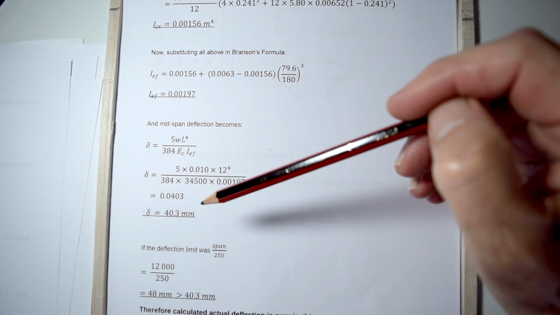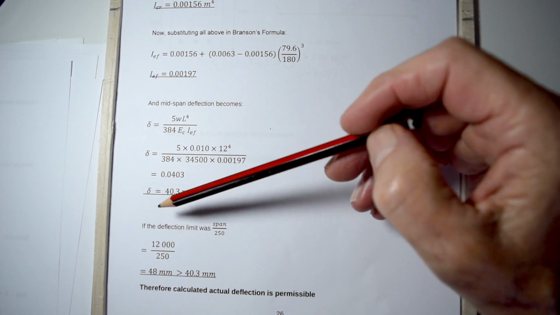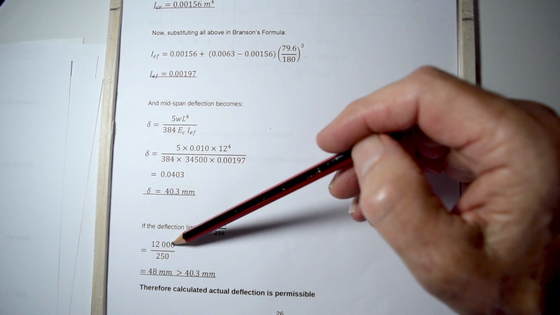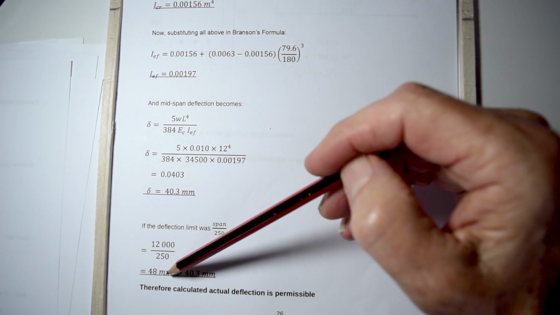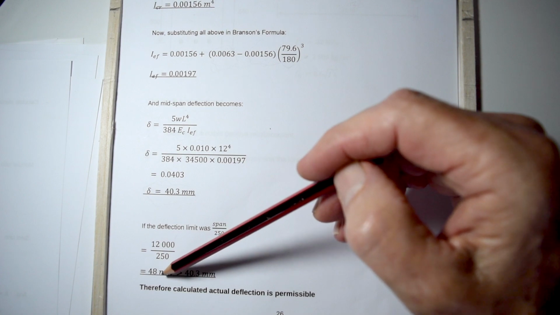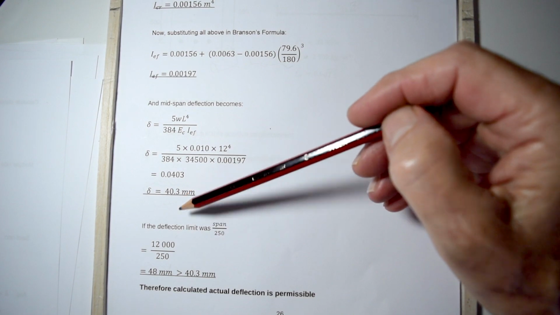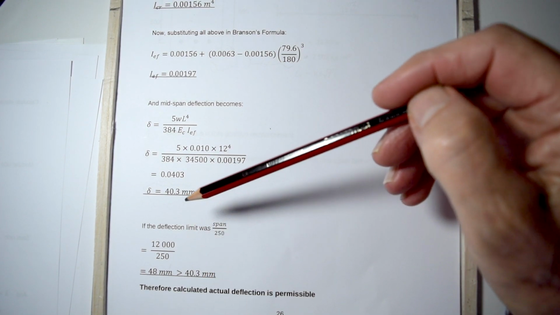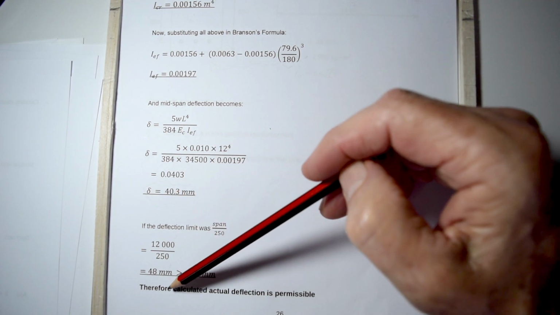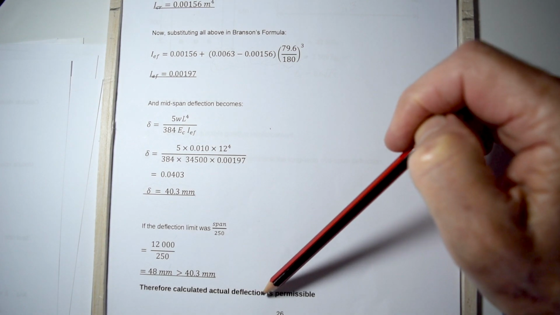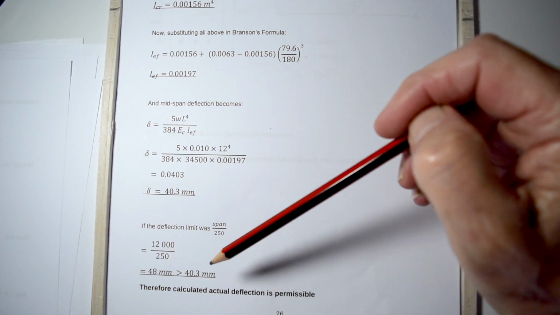The deflection limit on beams like this is usually the span, the length of the beam divided by 250. Our span of beam is 12 meters, or 12,000 millimeters. And if we divide that by 250, it gives us a figure of 48 mil. So the code says we cannot have a bigger deflection than 48 millimeters. But in fact, our deflection worked out at 40.3 millimeters. So our steel, our loading, everything is okay. So therefore, the calculated actual deflection is permissible. That's nearly 8 millimeters less than what you're allowed to go up to.